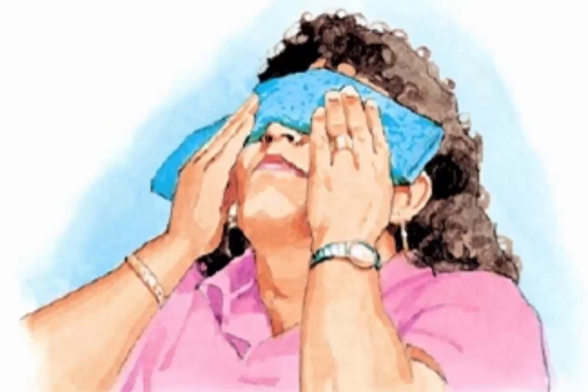Stye treatment number 2, apply warm, moist compresses. You can encourage a stye to heal faster by applying warm compresses for 10 to 15 minutes, 3 or 4 times a day. Some people use tea bags for this purpose, but a basic clean washcloth dipped in warm, not hot, water will do the trick and is easy to prepare.